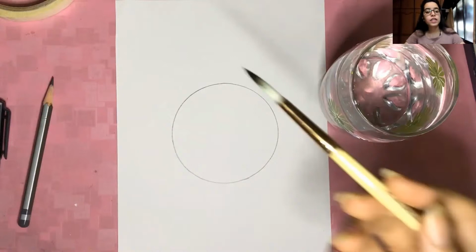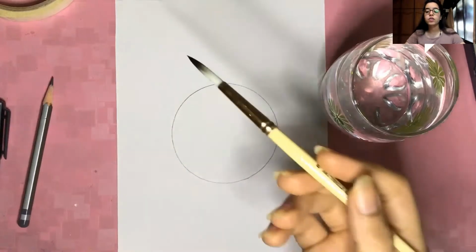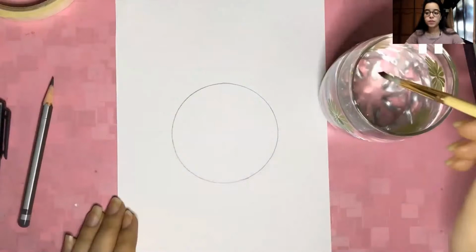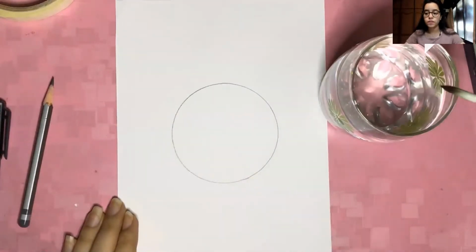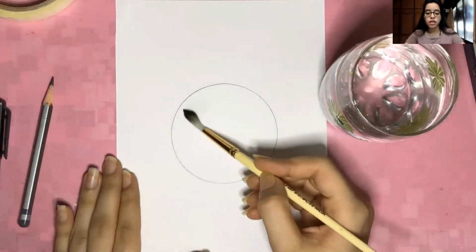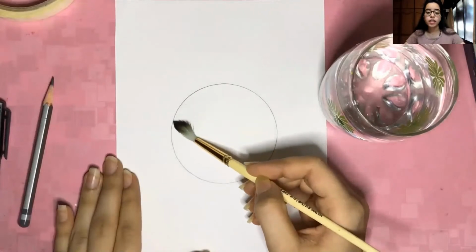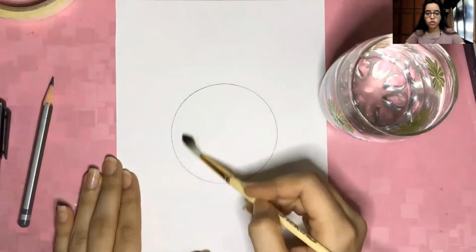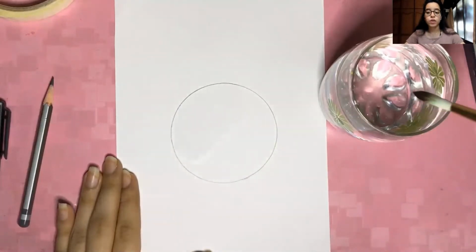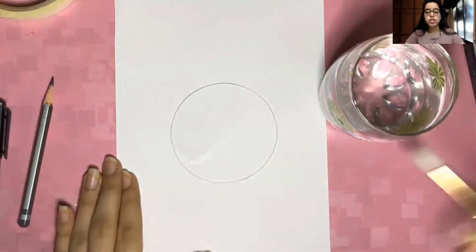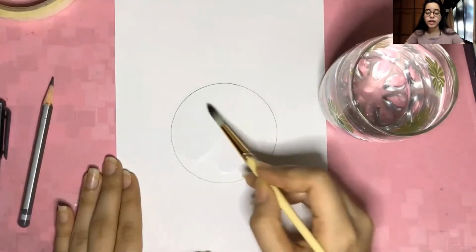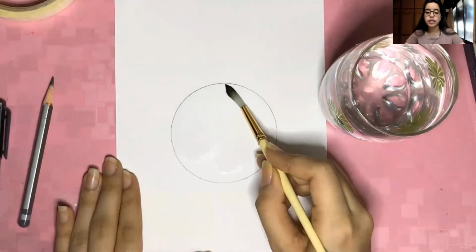Everybody who's using paints, dip your brush into the water, and then wet the area inside the circle. Don't use too much water because then your sheets will start tearing up. Just take a little bit of water in your brush.